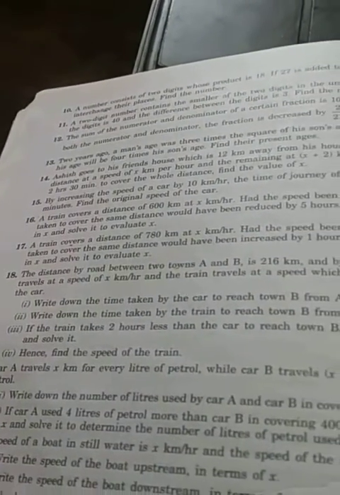Now I will solve question number 16, your homework. Please try to solve it. Question number 16 and 15 are almost the same. Here, see, first the velocity was x kilometer per hour. After that, what increase? X plus 20. So obviously the second case will take less time, the first case will take more time, and the technique is the same.